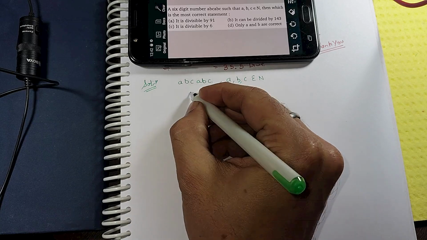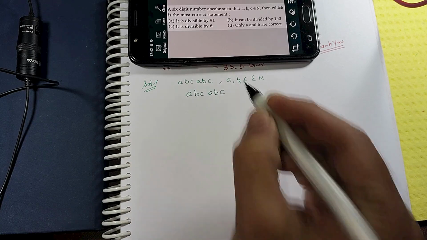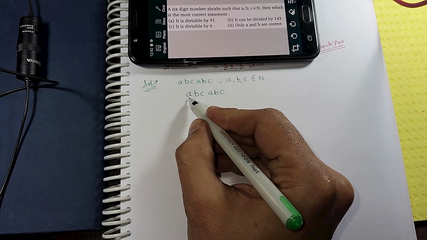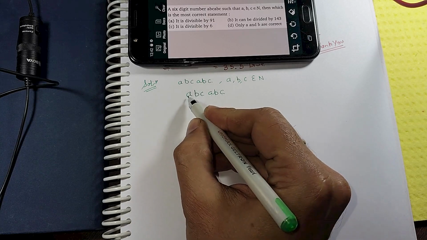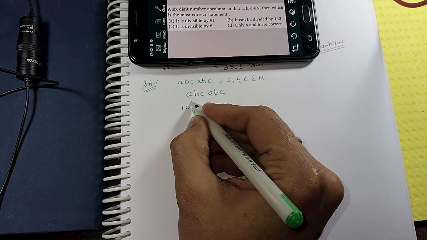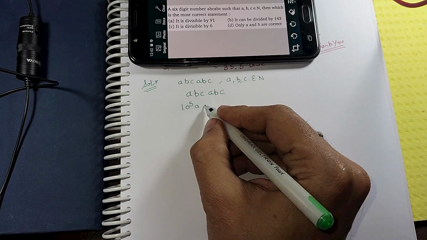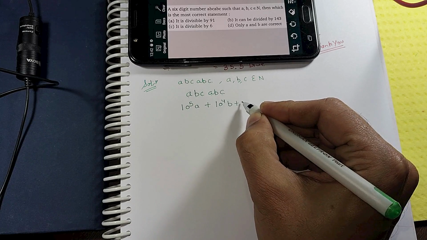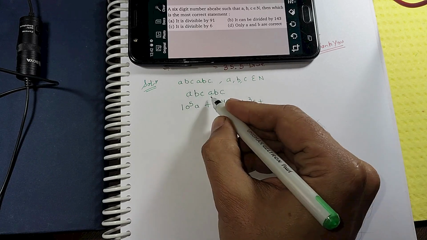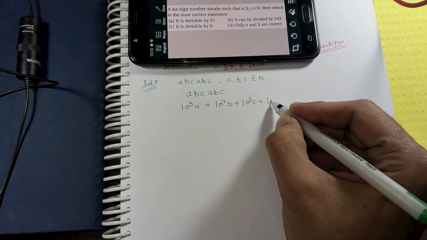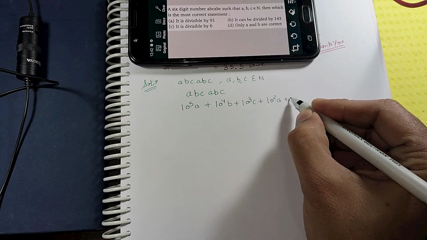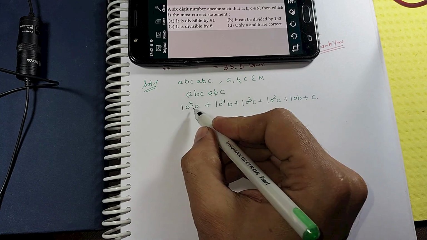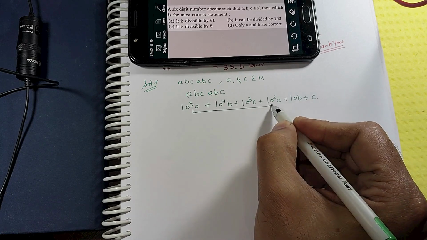No. ABC, this is a number. Now, in standard form, I can write this, with A placed at the unit, tens, 100s, 1000s, 10,000s and lakh place, as 10 raised to power 5 into A plus 10 raised to power 4 into B plus 10 raised to power 3 into C plus now again A, that is 10 raised to power 2 into A plus 10 into B plus C. Now this A and A will get combined.